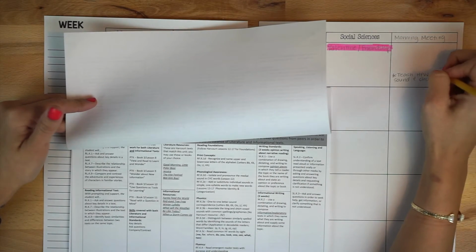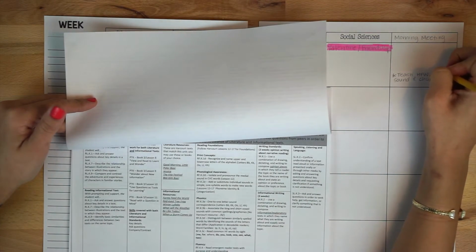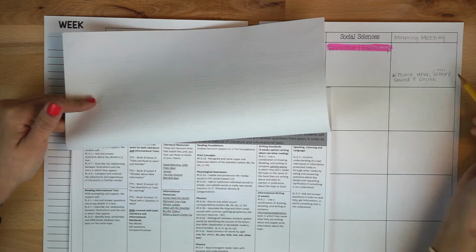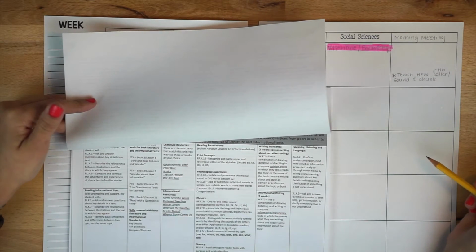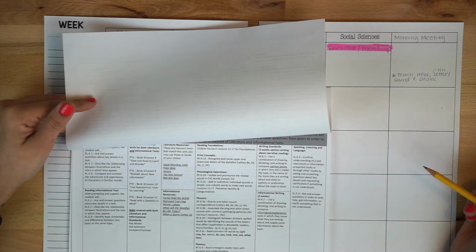So this week's letter is going to be H. This is going to be really messy. Sorry, guys. It's going to end up looking crazy, but that's just how my brain works.